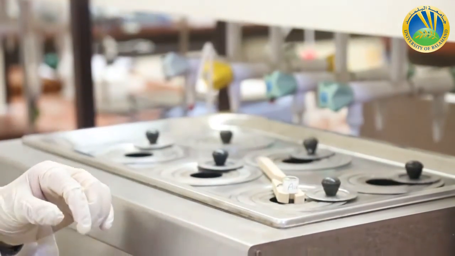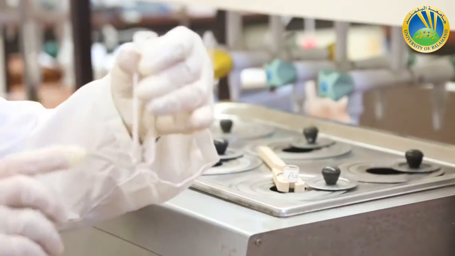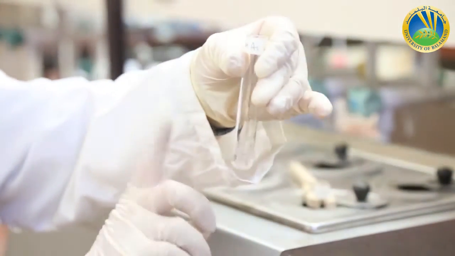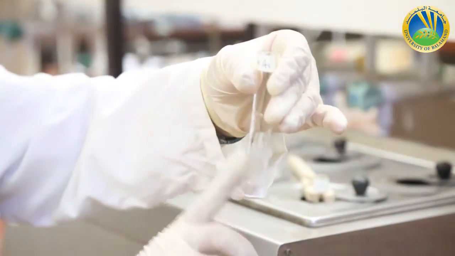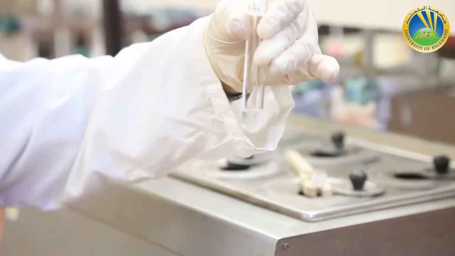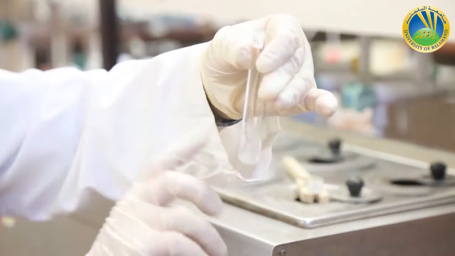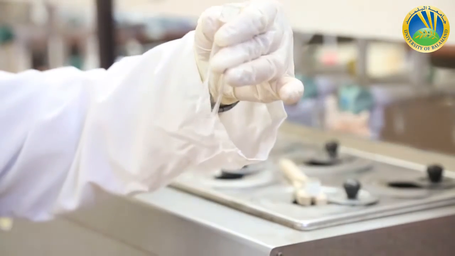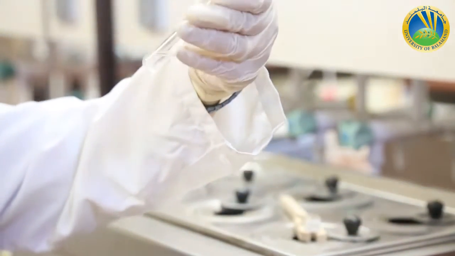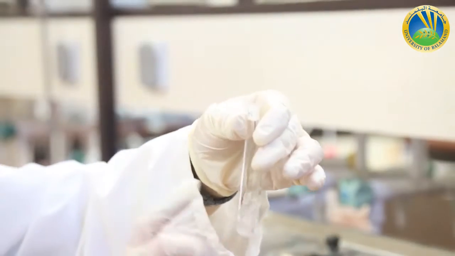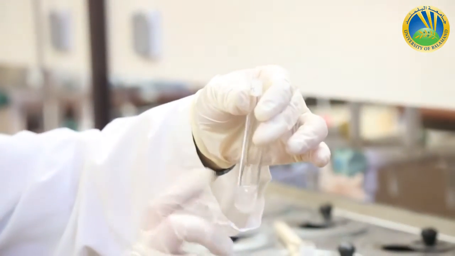I can do the benzoic acid test at cold. The benzoic acid is still at the bottom of the tube at cold.